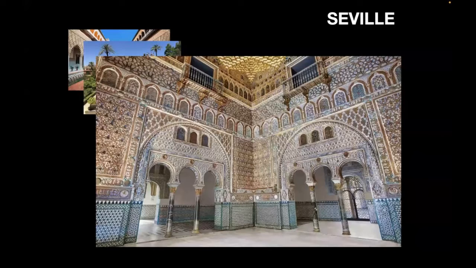So this is one of the halls in the palace in Royal Alcazar, one of the main halls where the king accepted foreign emissaries, foreign ambassadors. So we see all the tile work and all the carved surfaces. And this is quite a mixture of East and West that we're going to see during our visit.